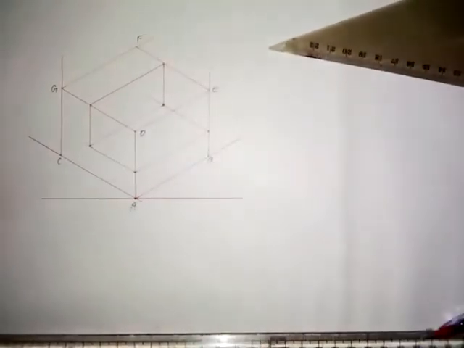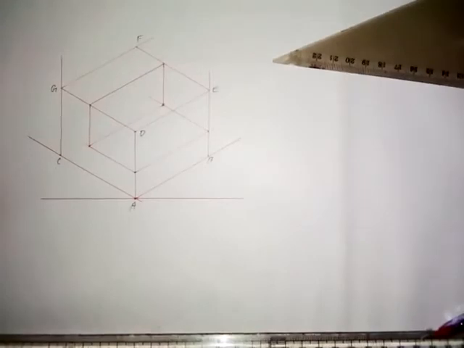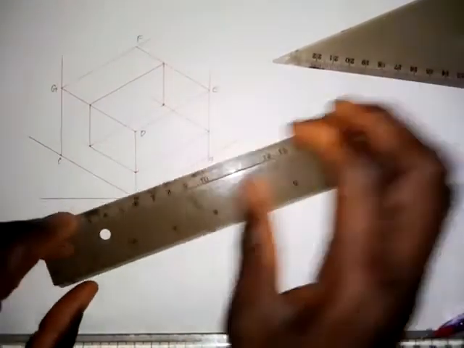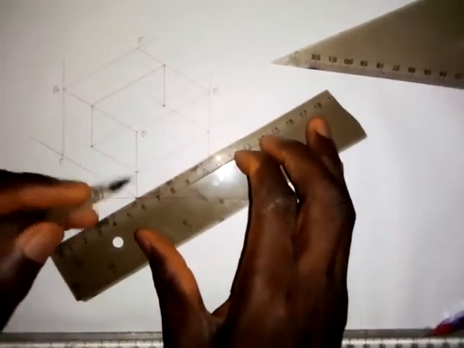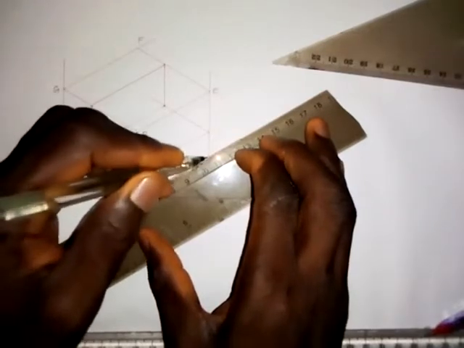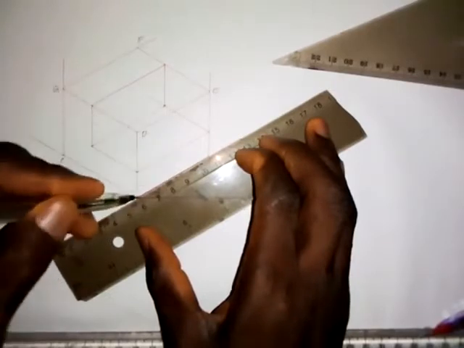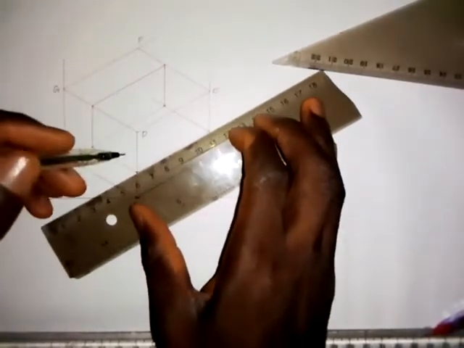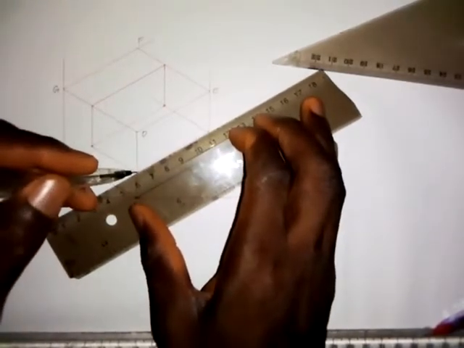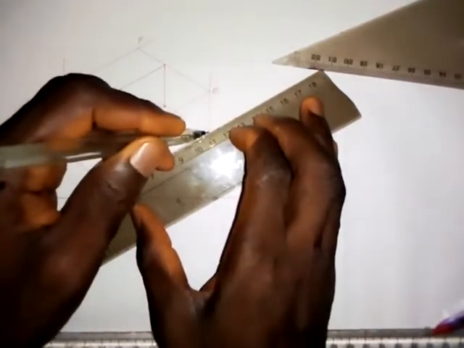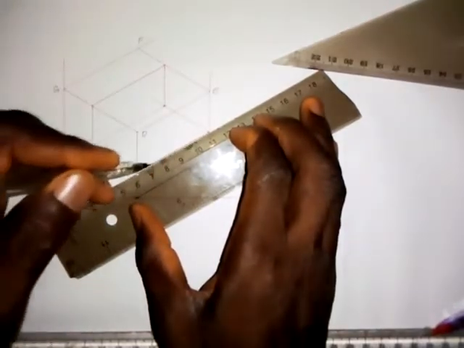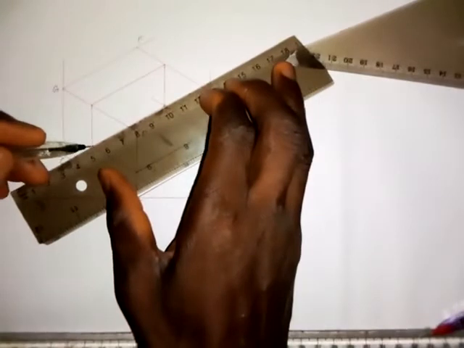So what I just need here is to bring out the object itself. So look at it. With thick lines, I bring out the visible outlines of the object, and that's what I'm doing now.